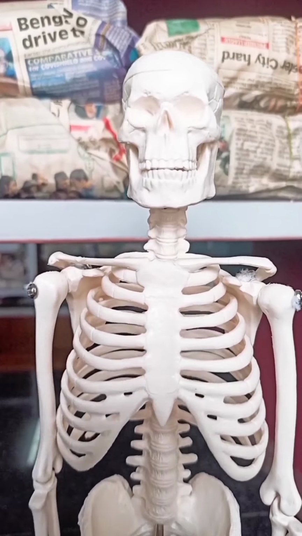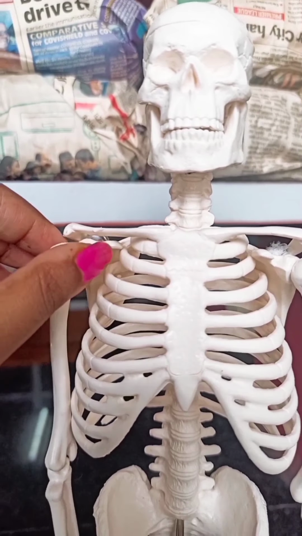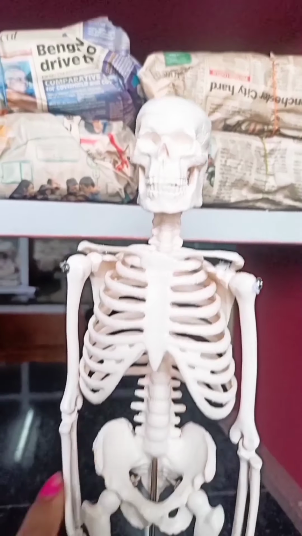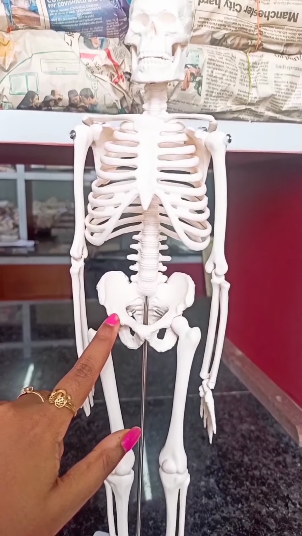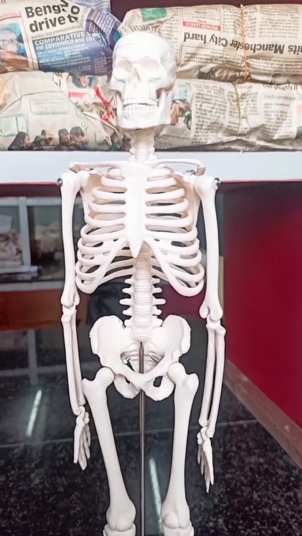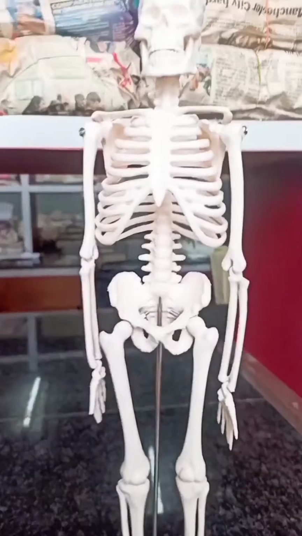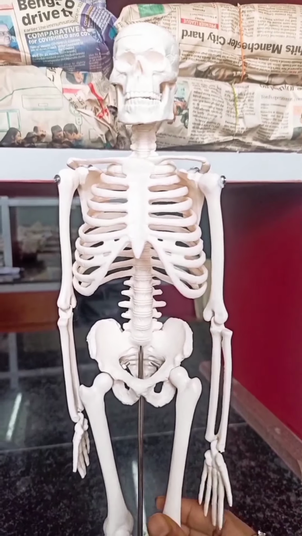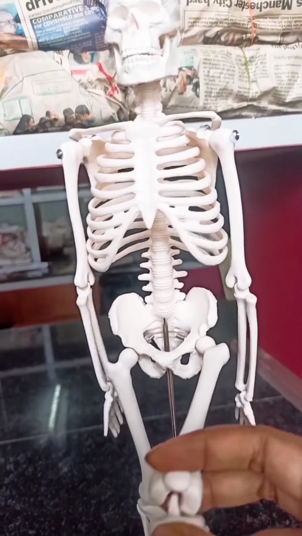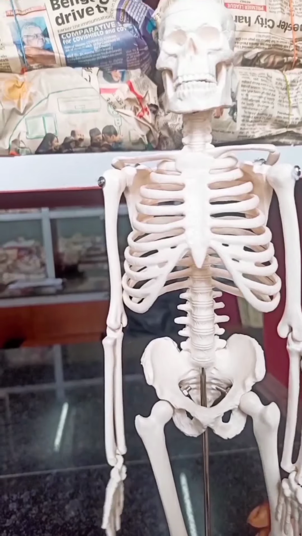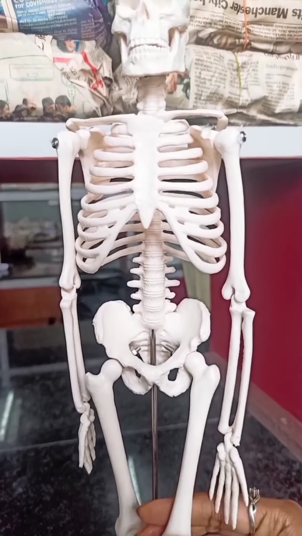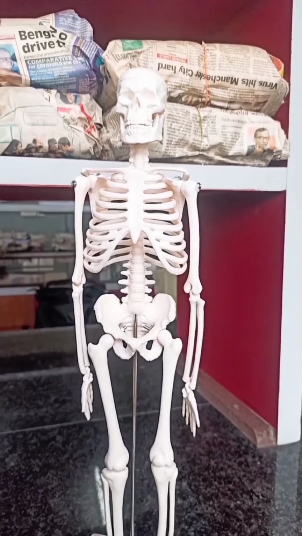Next we will see the joints, movable joints. Here on the shoulder we have the ball and socket joint, and on the hip bone joining the hind limbs we have the ball and socket joint. Now the ball and socket joint can actually help our leg to move in all directions. As you can see, the hind limbs can be moved in all directions.